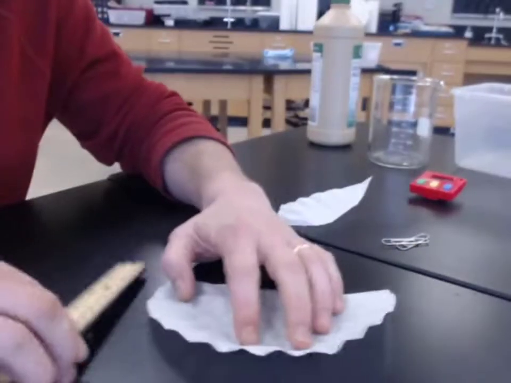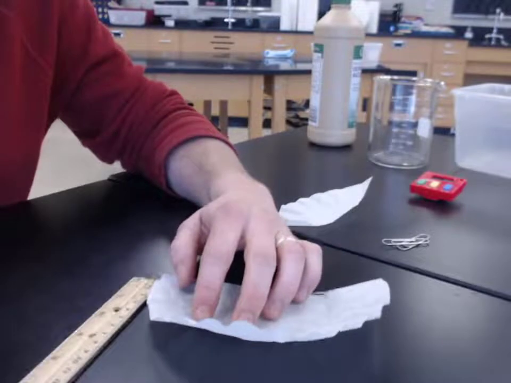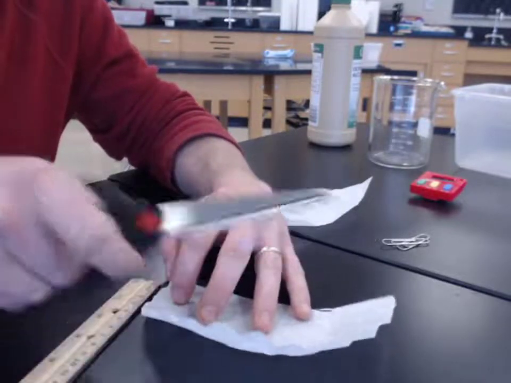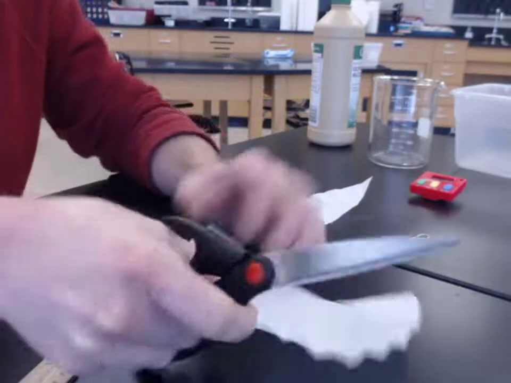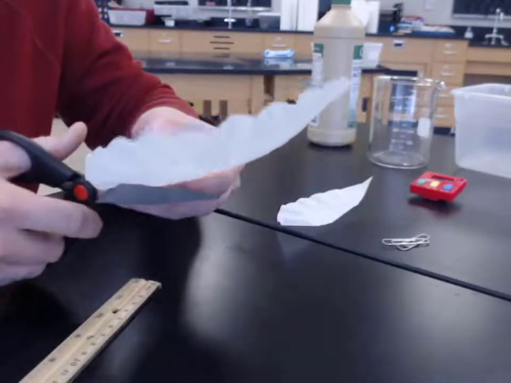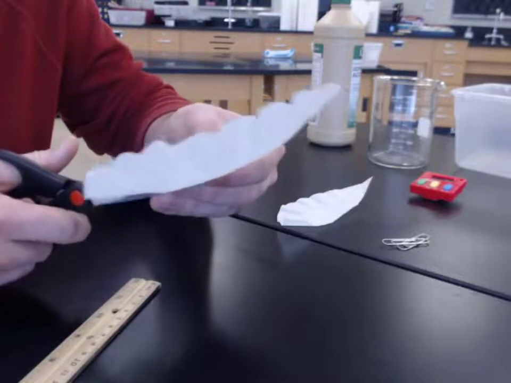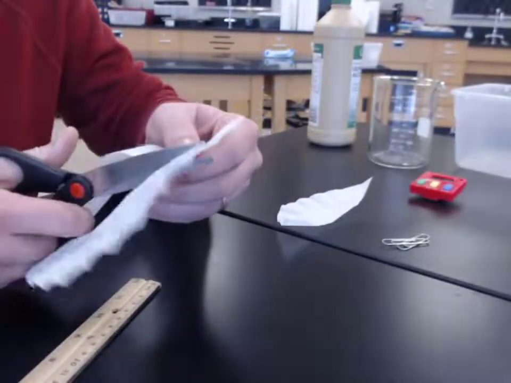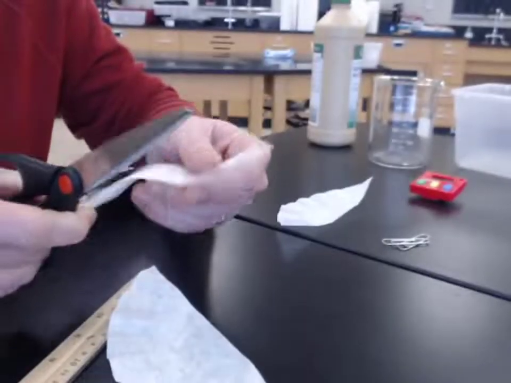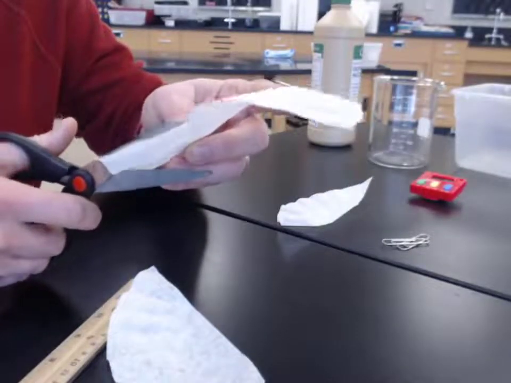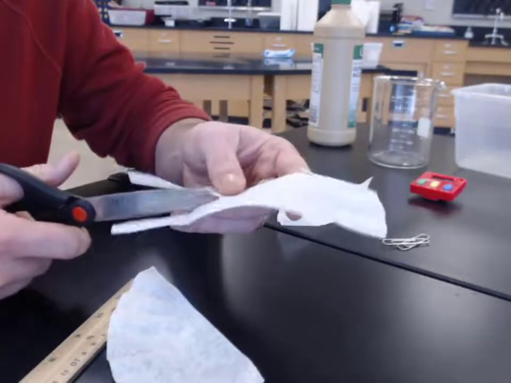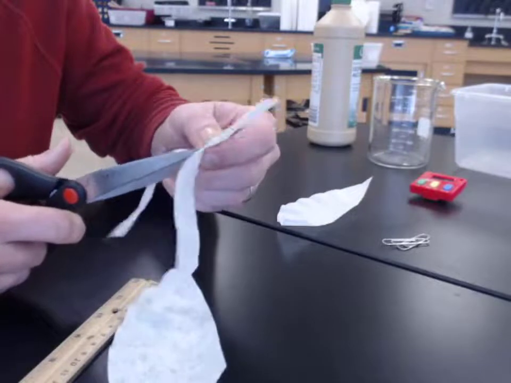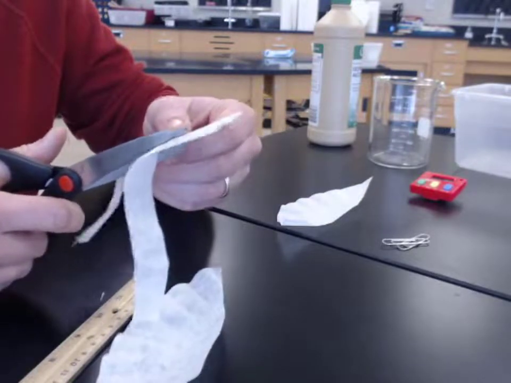About 2 centimeters wide seems to be a decent width. So we'll be using that for each of our strips of absorbent paper. And we want to use an absorbent paper because we want this capillary action to happen. You'll notice the same thing will happen with paper towels. If you roll up one sheet of paper towel and just let one end of it hang in a liquid, that liquid will start to travel all the way through the paper towel.